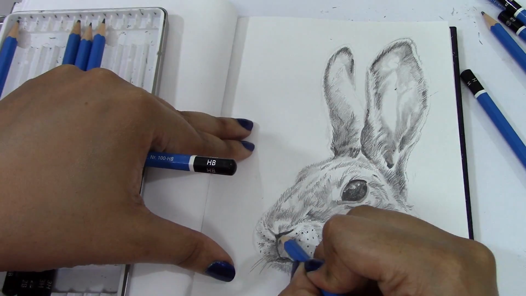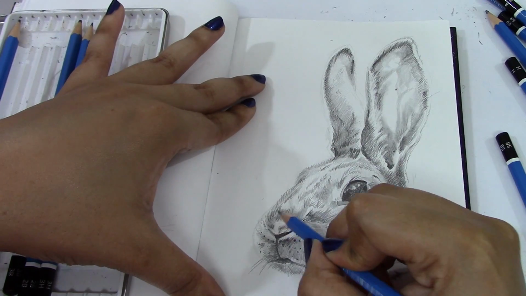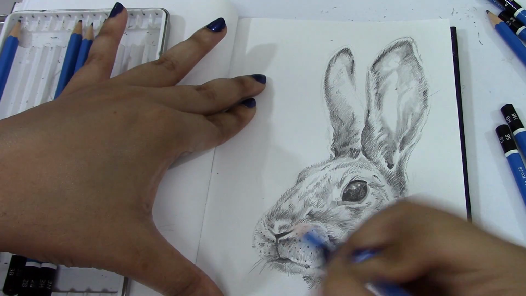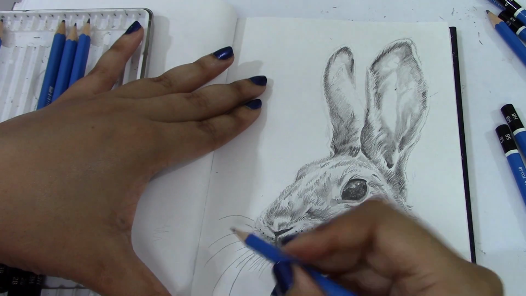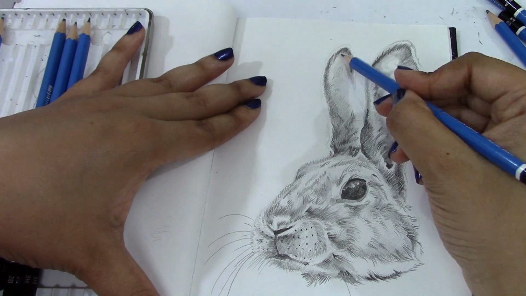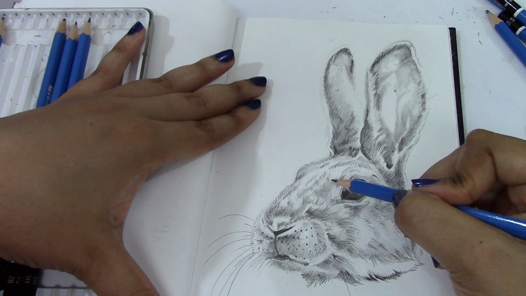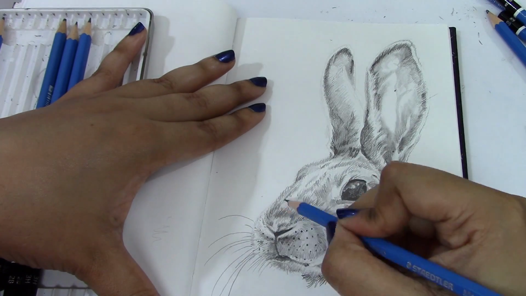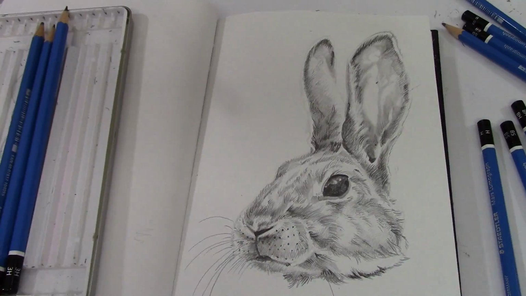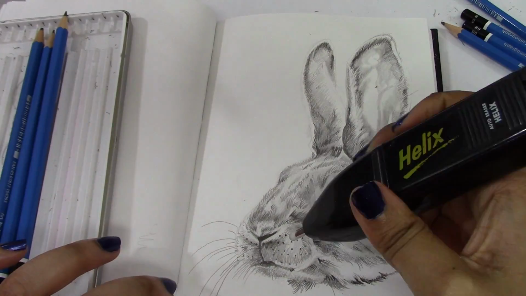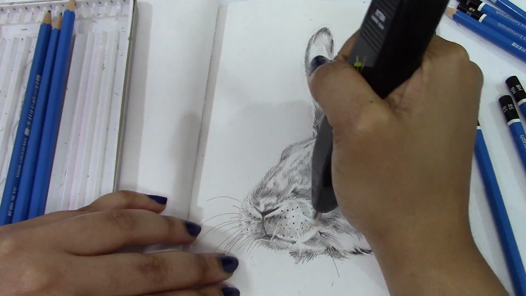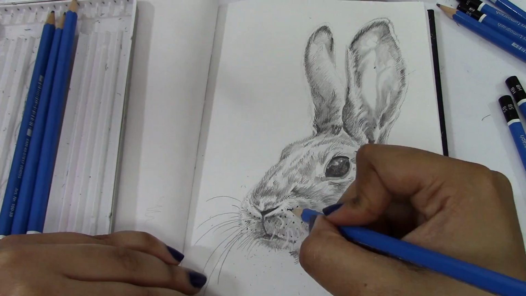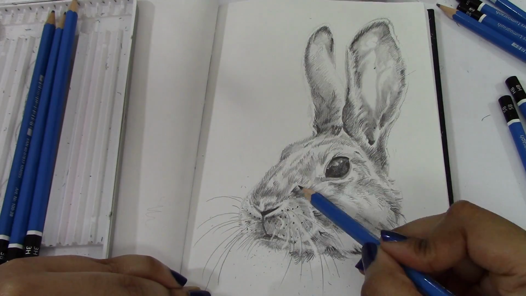For the whiskers, I used the H pencil. I also used the electric eraser by Helix to create negative space where the whiskers overlap the fur. I also used the electric eraser to erase a few spots on the eyeball to indicate that the eyeball is shiny.